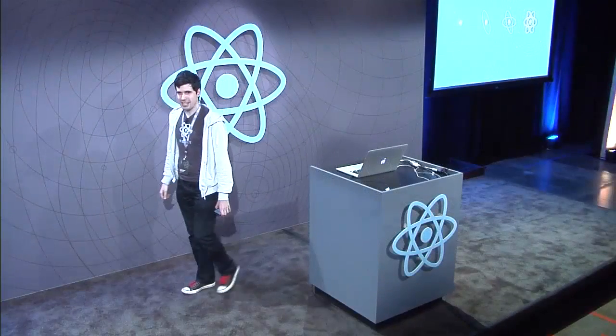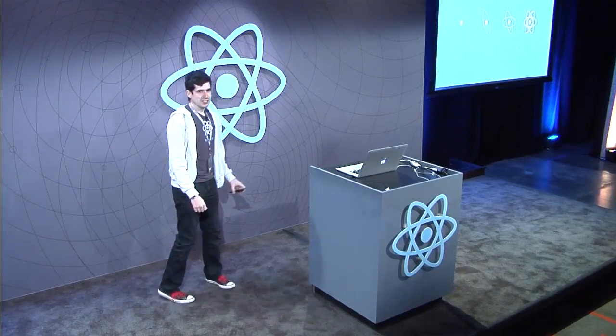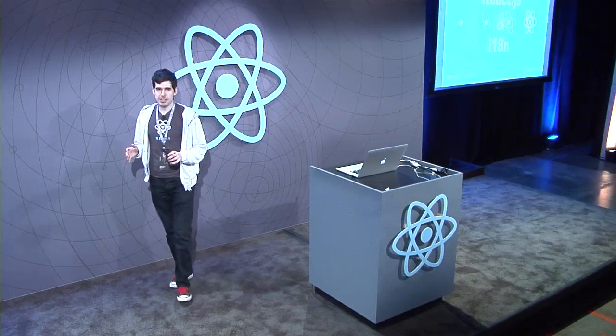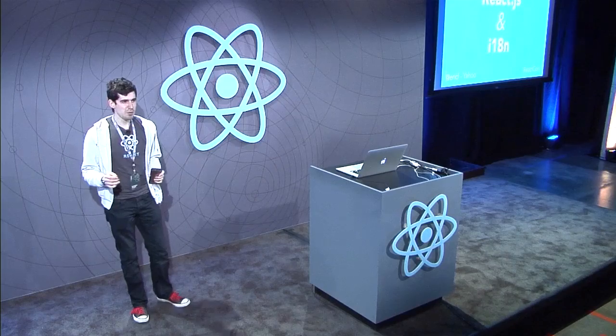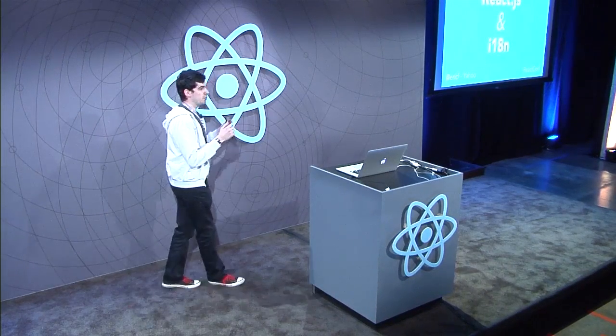And welcome back for the last hour session of the first day. One thing that's really important about React, and that we really care about, is building real-world applications. We want it to be useful for small and big companies. And one thing you need to do in order to build a real-world application is give it to everyone in the world. That includes having to translate your application into many, many languages. And so Eric from Yahoo is going to talk about this.